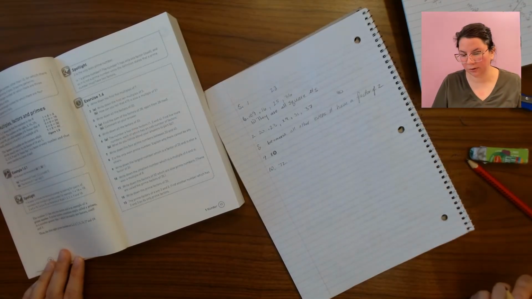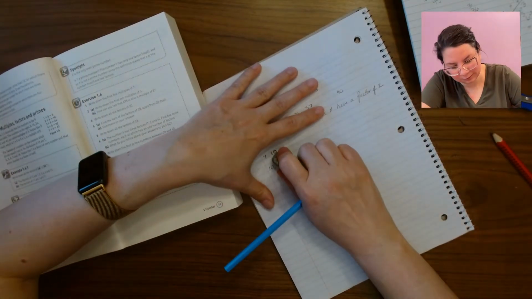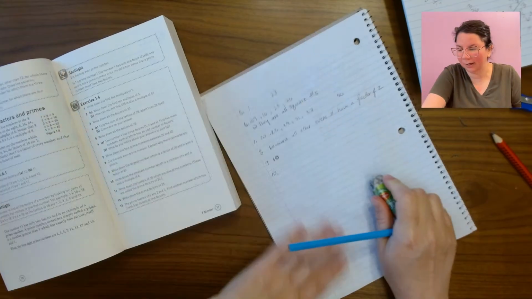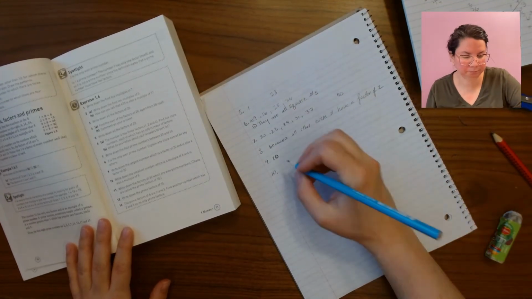Write down the largest number. Write down the smallest number. Oh, it's the other way around. Okay, so it would be 24.